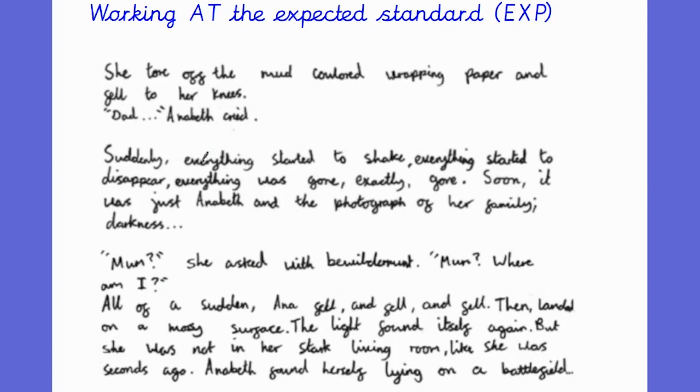Further on then, so we've got she tore off, so a good use of the word tore here, so a verb for effect, and it's also a correct use of the irregular verb, which is she, instead of tear, we've got tore rather than teared. The mud-coloured wrapping paper is quite nice and appropriate. We've got suddenly here with another adverb with a comma.